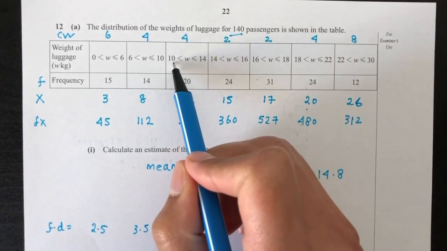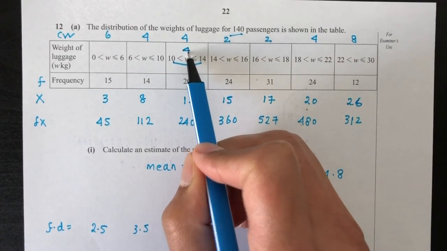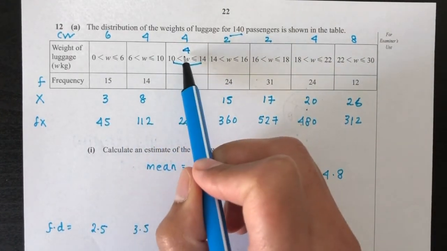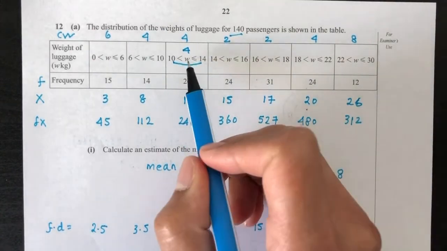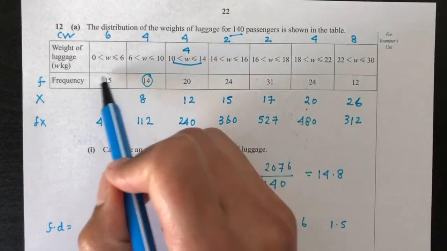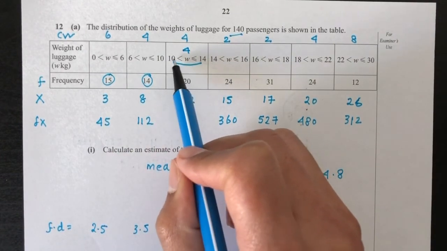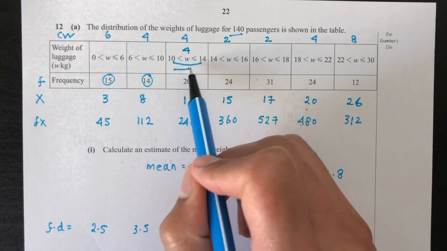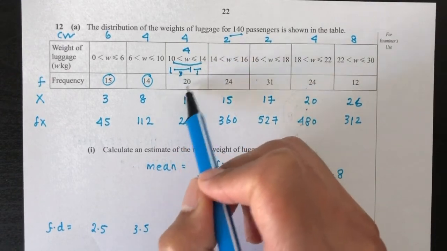So pretty easy. Less than 13, so 13 will be between this. So here we have 10 to 14. So we have a width of 4. 13 will be 3 of those. So let's count. Less than 10, we have this plus this. So 13 will be where? This is 4. That will be distance of 3 and 1. So ratio will be 3 over 4 times 20.